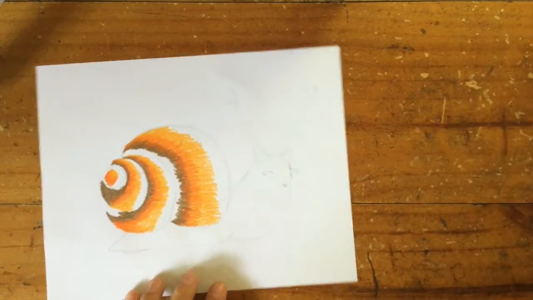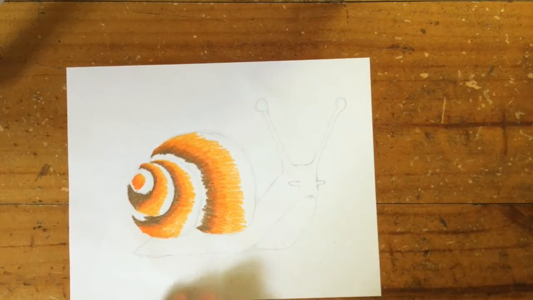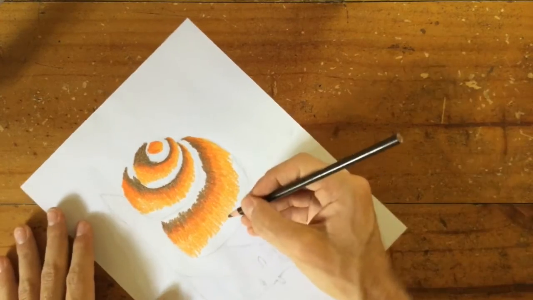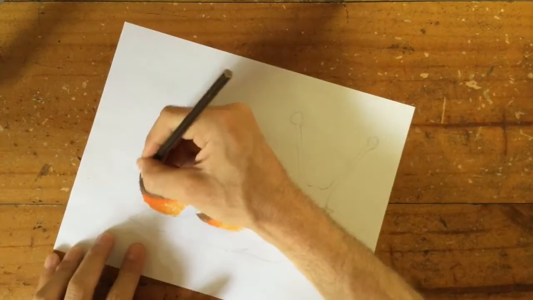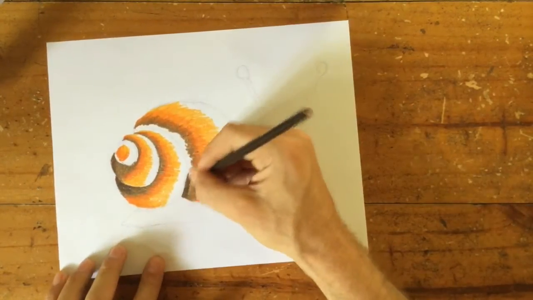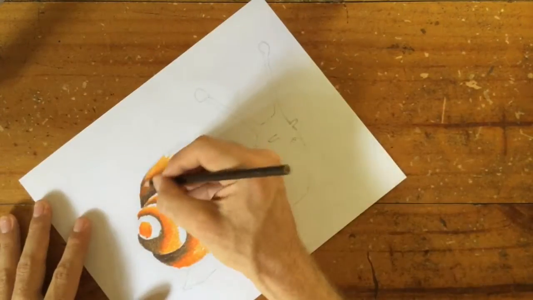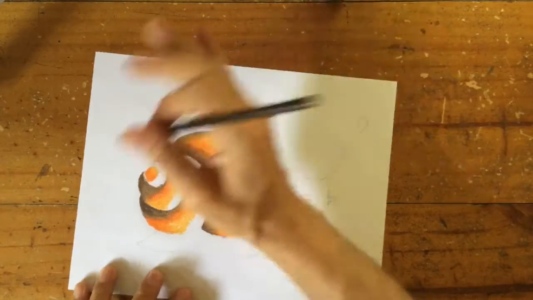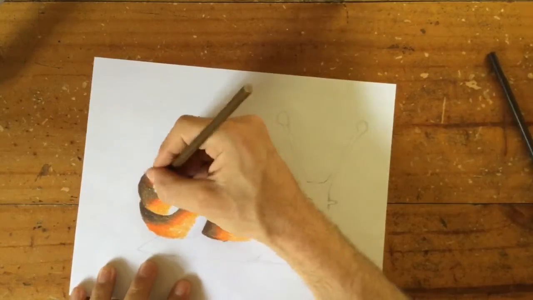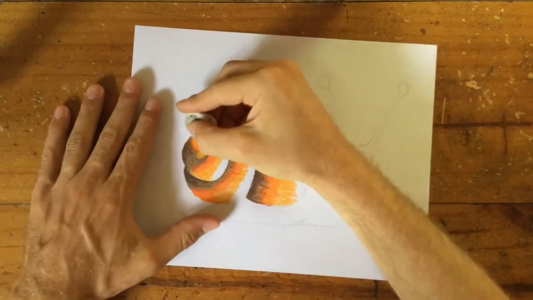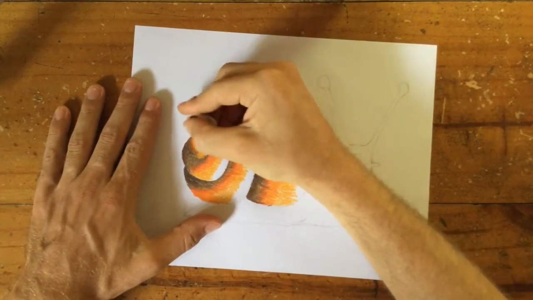Now I have the darker brown too, but if you don't have it, just carry on with the same brown. Now I'm just going to take the eraser and take out some of this pencil here.